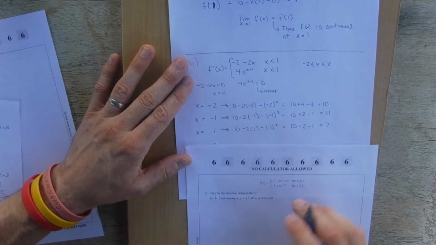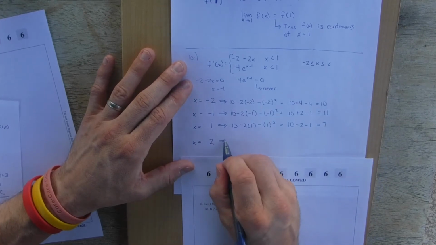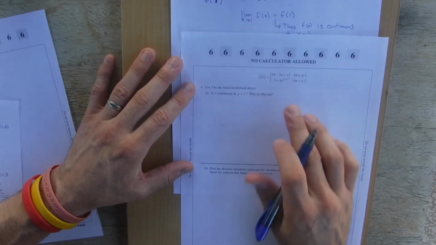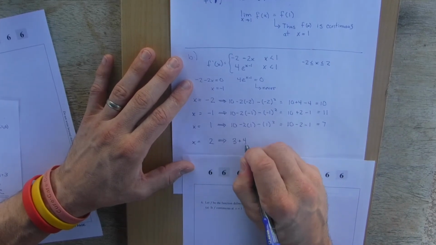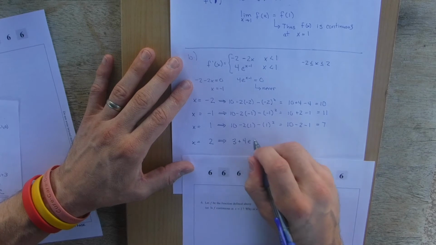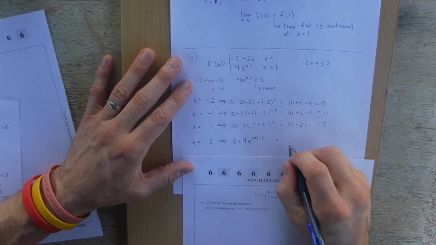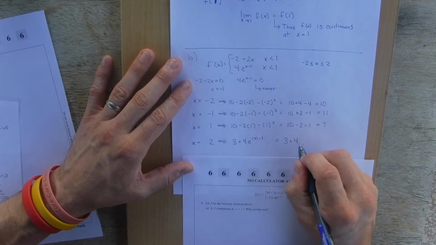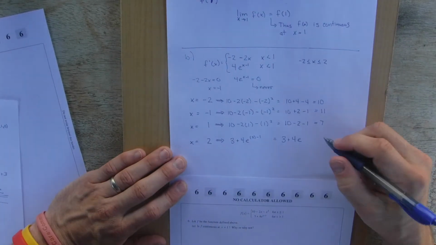So that's going to be 7. And then last but not least is 2. That goes into here. So this is 3 plus 4e to the 2 minus 1. So that would be 3 plus 4e to the 1. Now what the heck is that equal to?